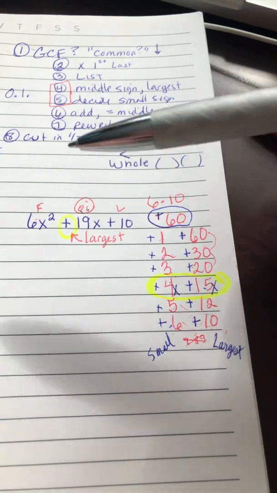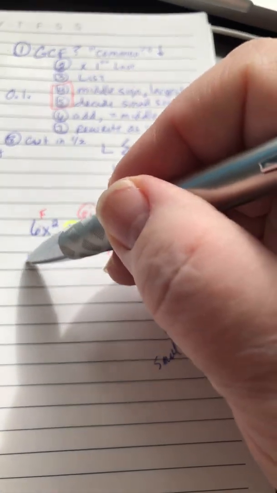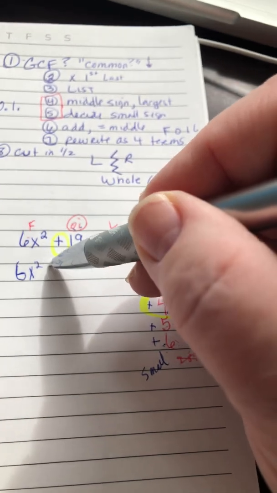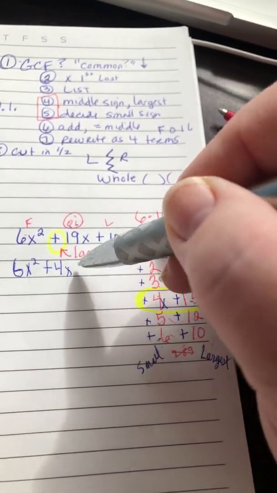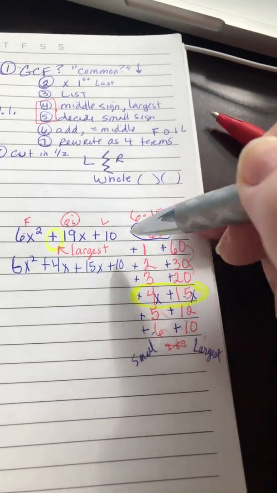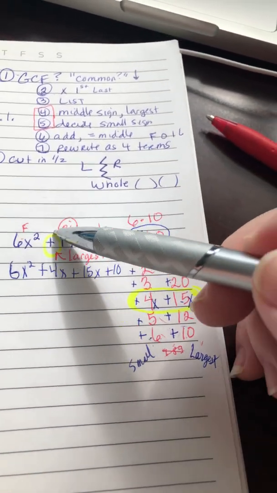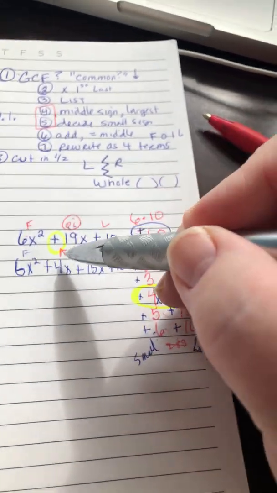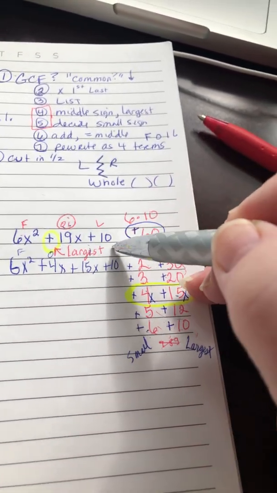Never matters, okay? You get to decide. So we have 6x squared. I'm going to put the 4x, and then the 15x, and then we have our 10. Okay, so I just replaced the 19x with the 2 terms, and now we have F, O, I, and L.